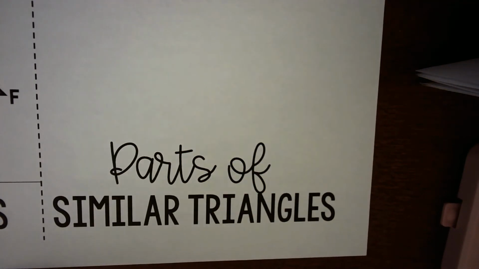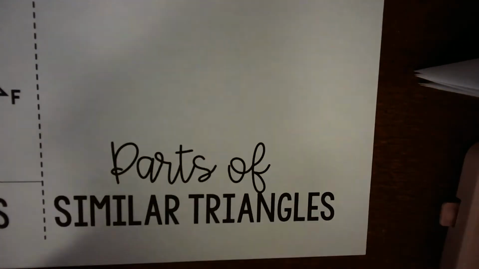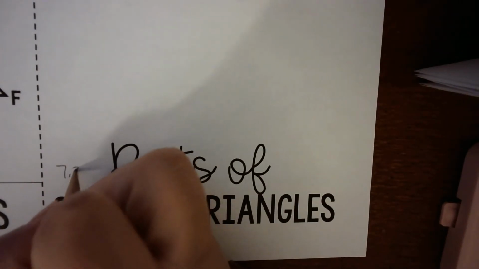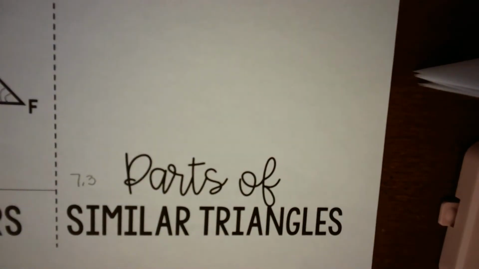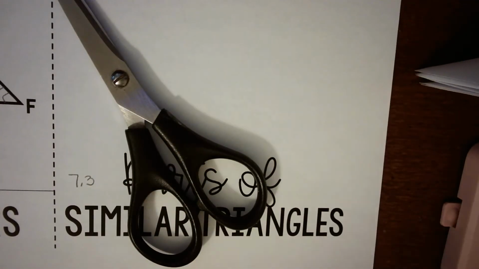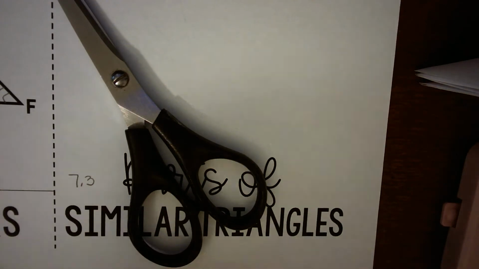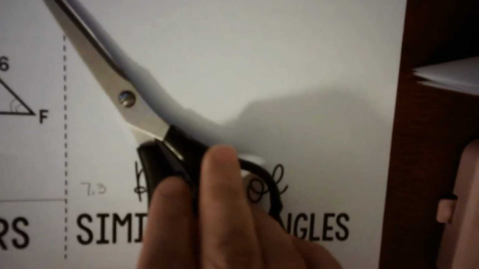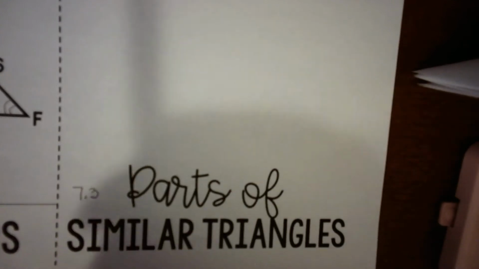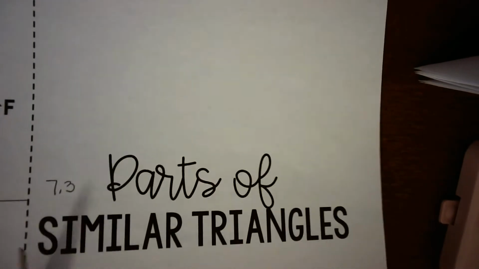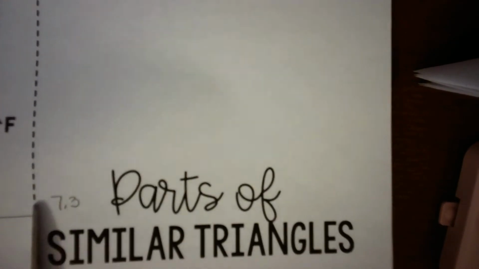Today we're looking at parts of similar triangles. This is section 7.3, and we're gonna need scissors today. I don't have them out, they're in the brown filing cabinet on the back of the room, the one with the flowers. You can pause the video to get caught up at any time. So we're gonna first start off by cutting at the dotted lines.